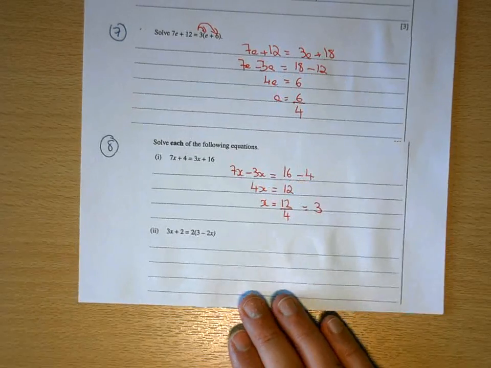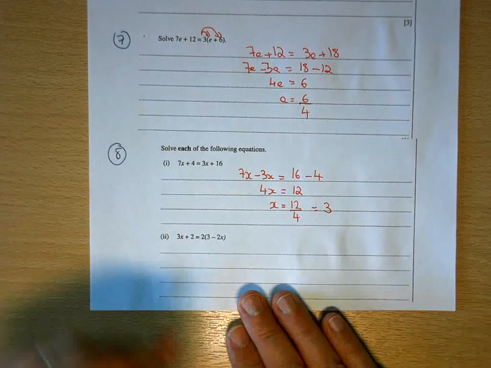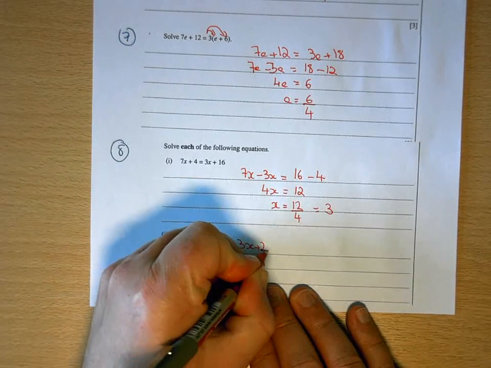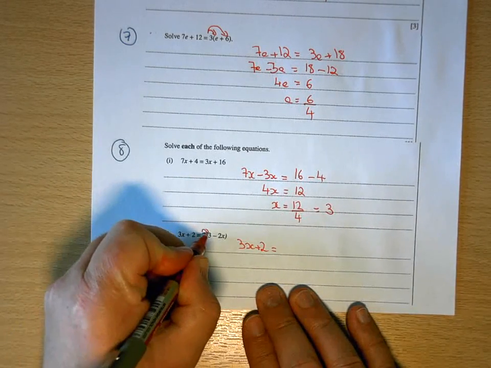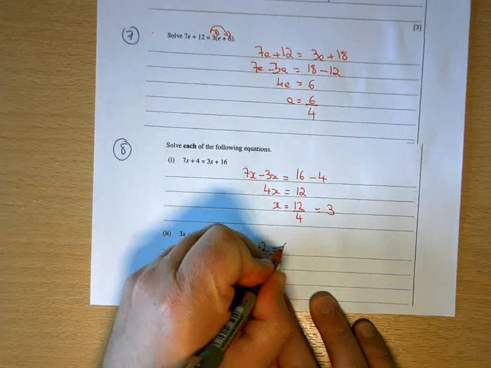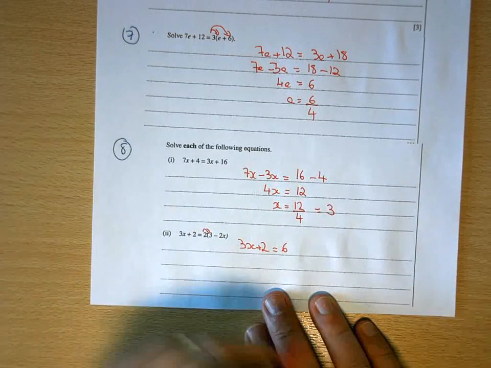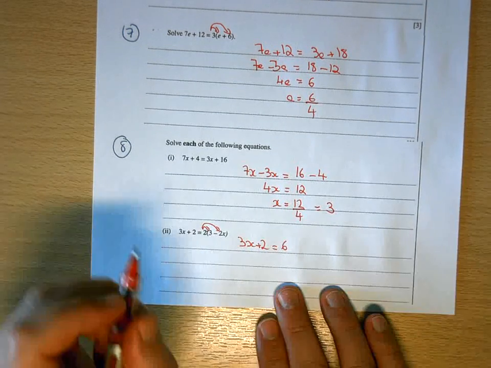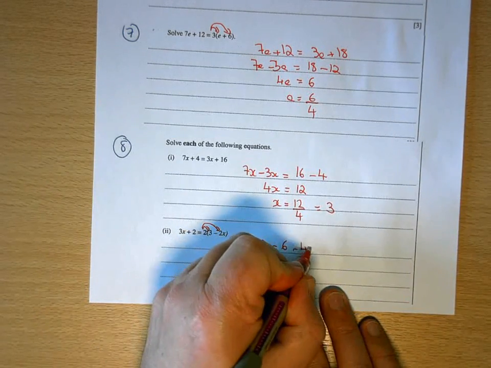And then the very last question in this package, left hand side we don't do anything with initially. Right hand side, clear the brackets. 2 times 3 is 6. 2 times negative 2x is going to be negative 4x.